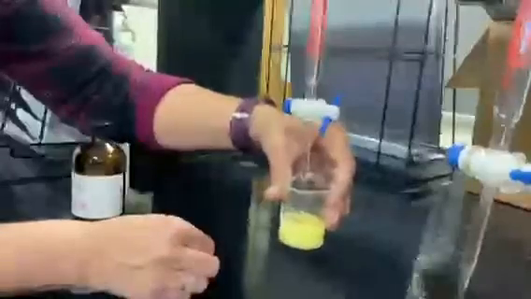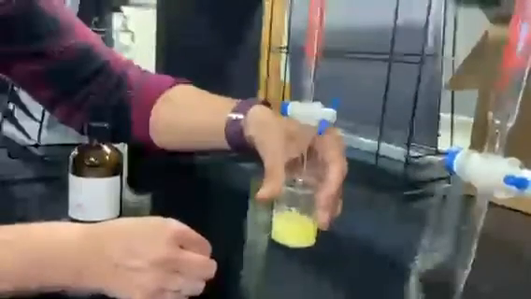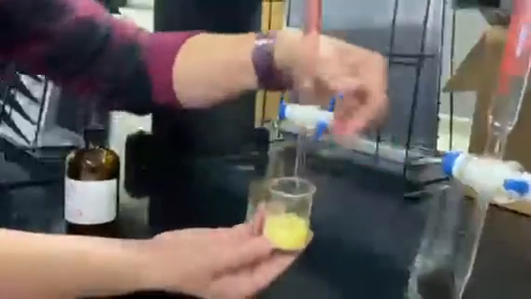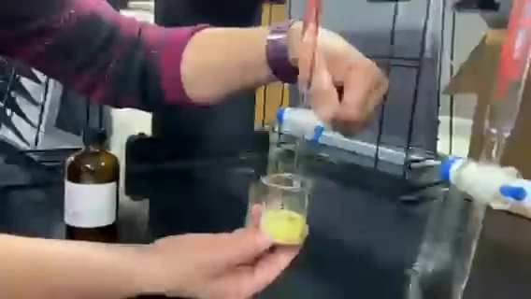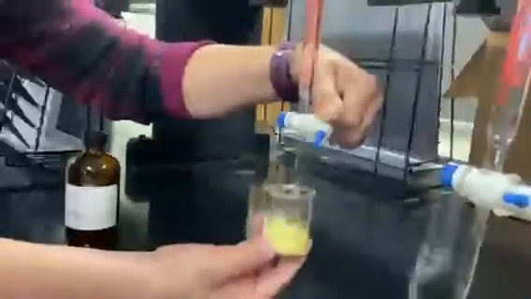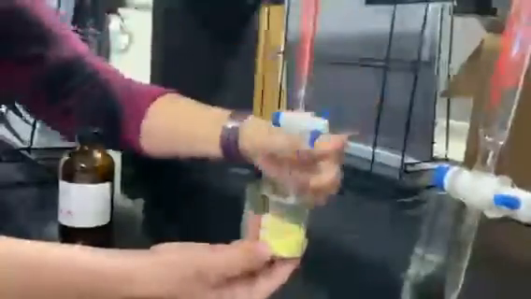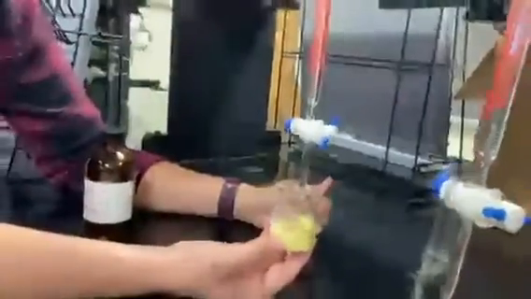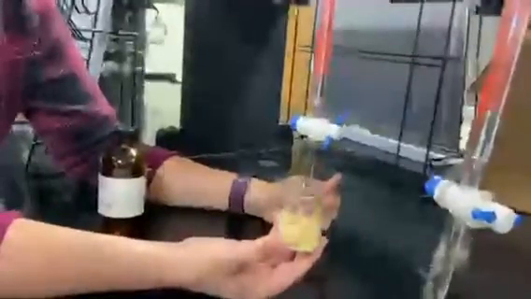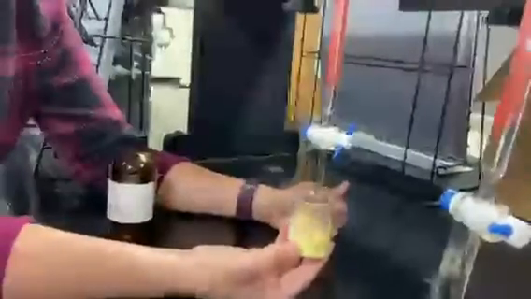Keep going. Keep going. A little bit faster for a second since it's been quite slow. All right, we're starting to see the red again. We need the red to persist.